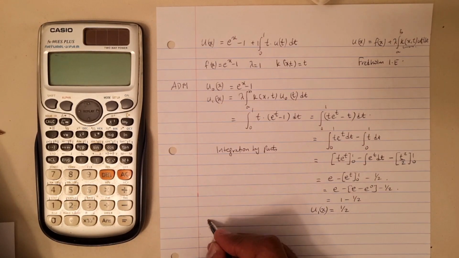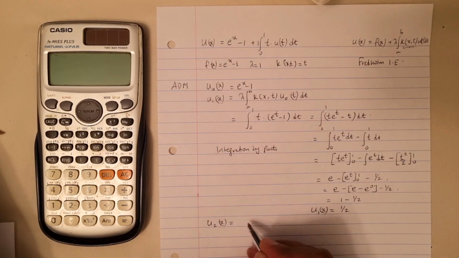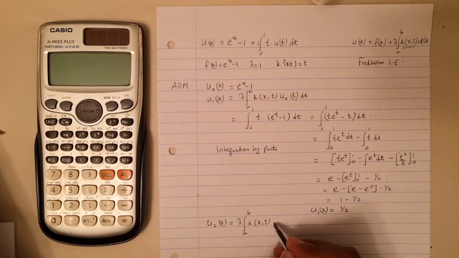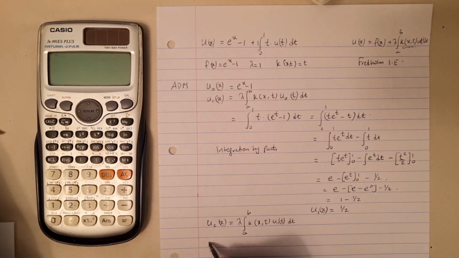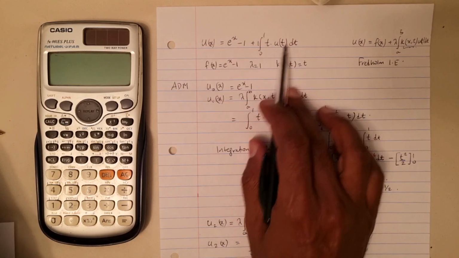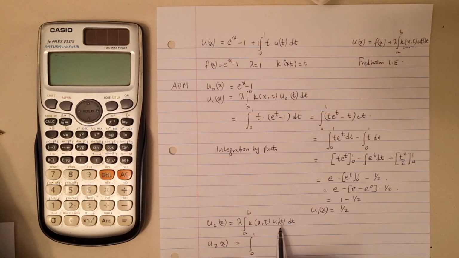So now we can go to u2(x), decomposing further, which is, again, we know this is lambda, and then the integral from a to b of the kernel k(x, t) u1(t) dt. So u2(x) is equal to the integral from 0 to 1, take that integral again, and instead of u0 now we're going to have u1.